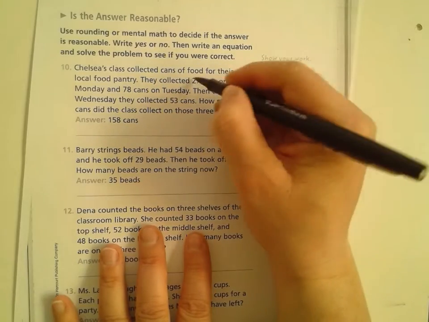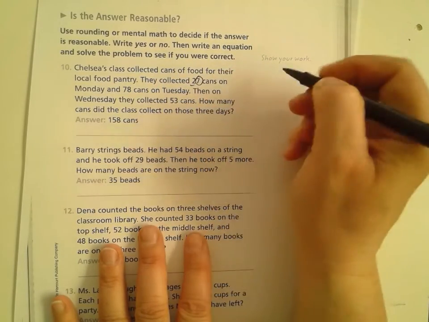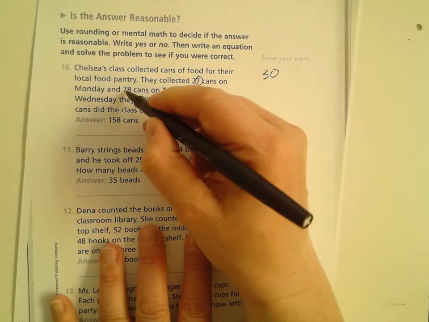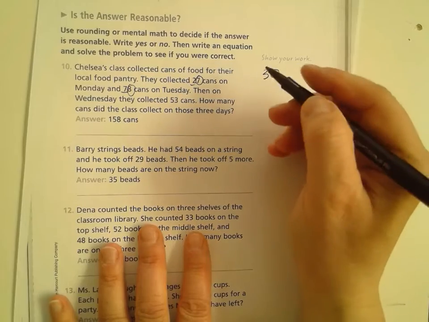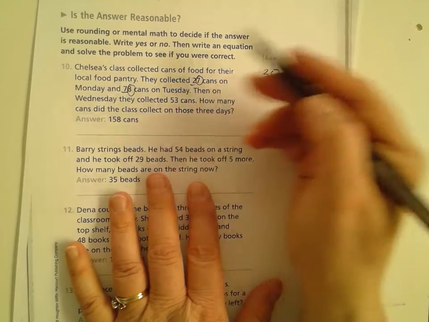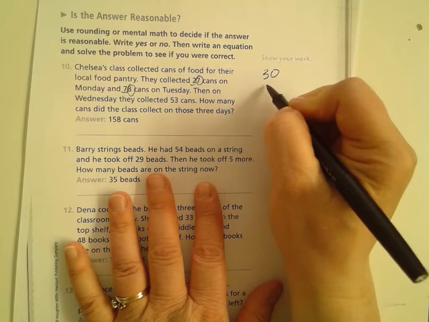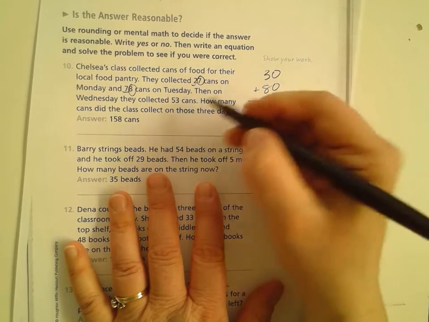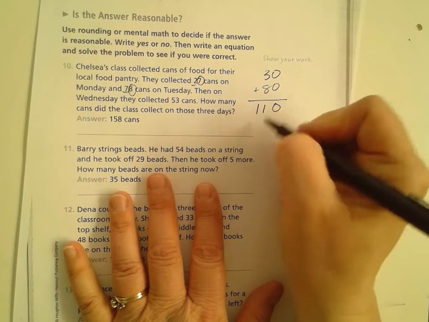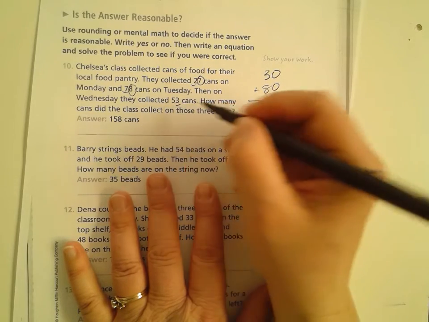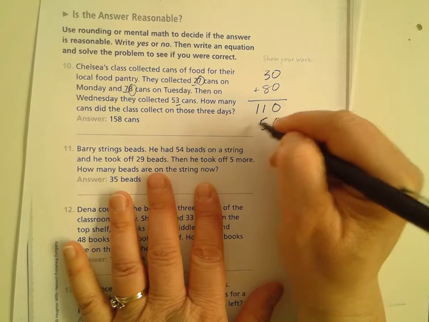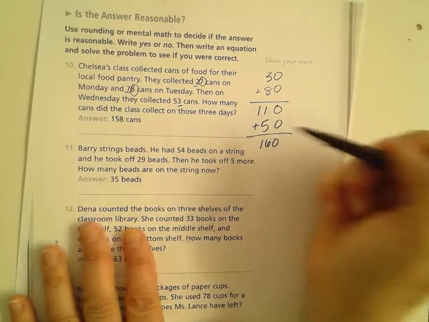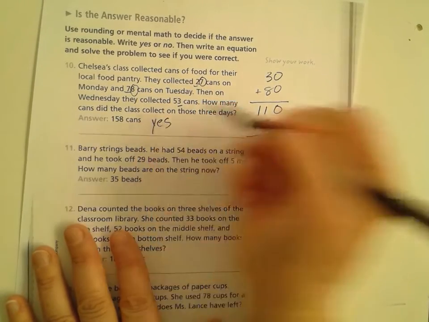So 27, I'm going to look at the 7, 5 and above, give it a shove, 30. And then I'm going to do the same thing for the 78, 7 tens, 8 ones, 8 is above 5, round it up to 80. I'm going to add those two together first, get 110, and then I'm going to look at that last number, 53. 53 is the 3, lay it low, so I'm going to stick with the 50. That gives me 160. Is the answer 158 cans close to 160? It is, yes. But now I'm going to find out if it's absolutely correct.